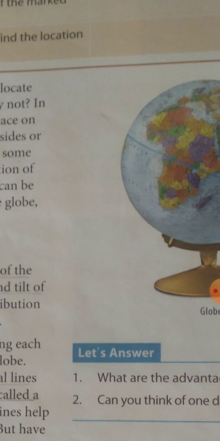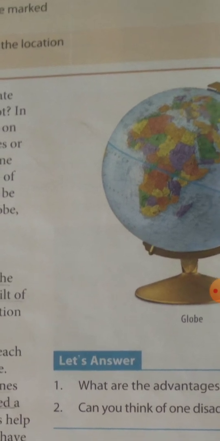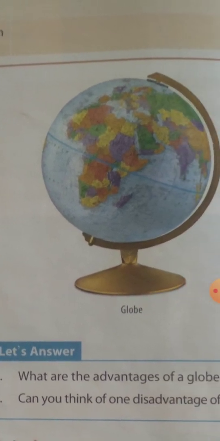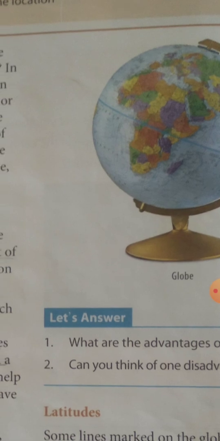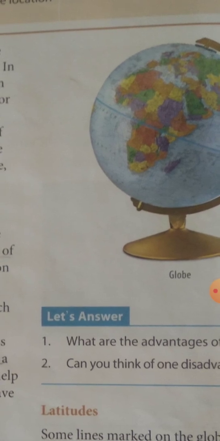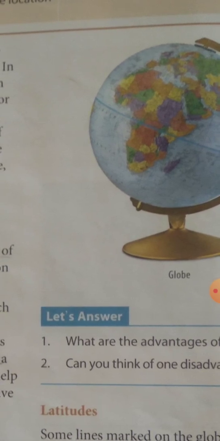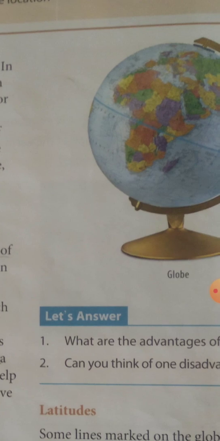We have to rotate the globe to see the other half. Nowadays, we can see many details on the globe. What is a globe? A globe is a three-dimensional model of the earth.